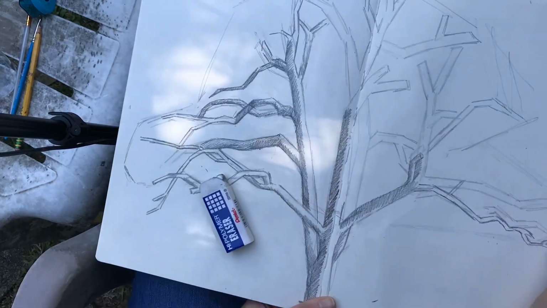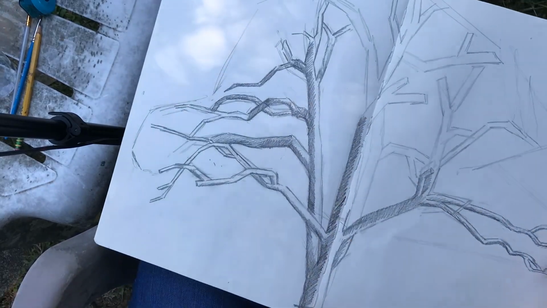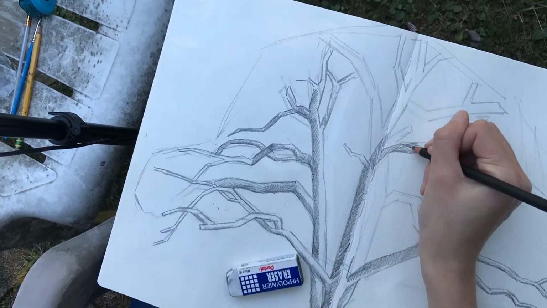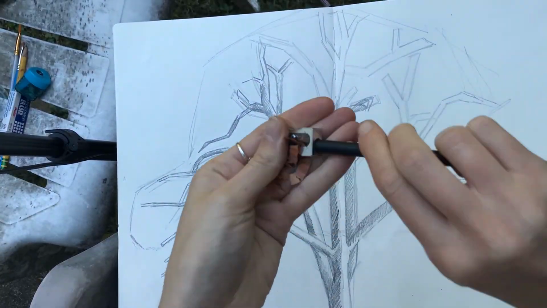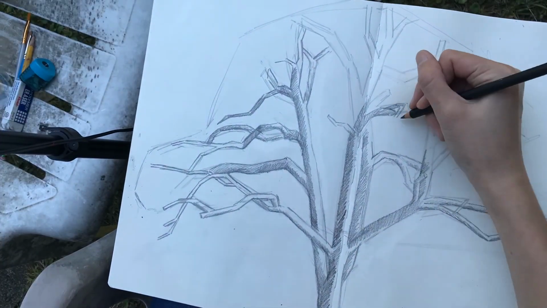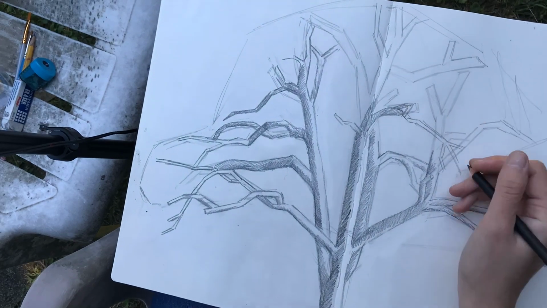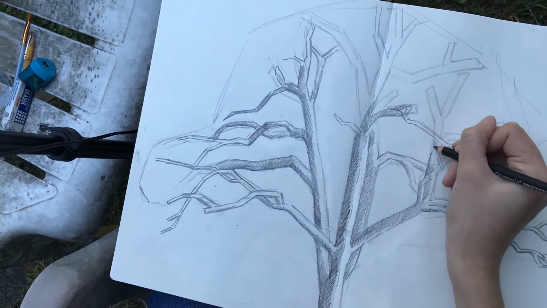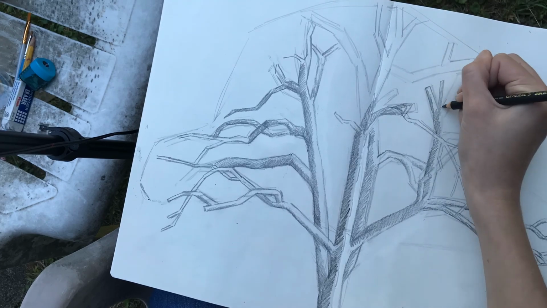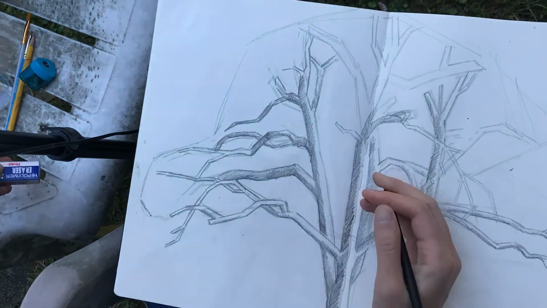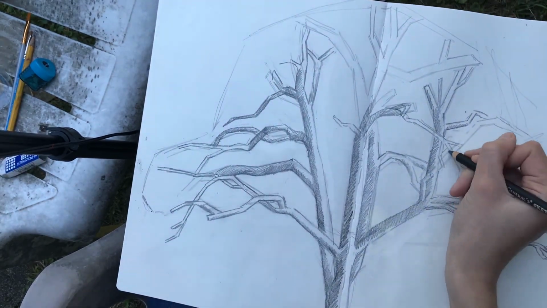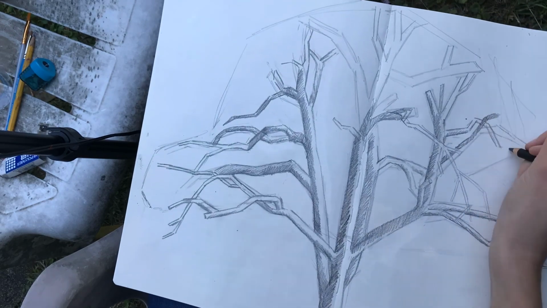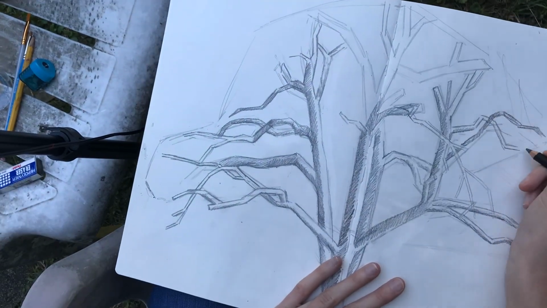As I go though, there are going to be parts where I start to add more detail and additional branches that are coming off the main branches. Note that not all pencil sharpeners were created equal. Right here, there was a point where I realized the original pencil sharpener I brought out was not made for the Sketch and Wash pencil. At this point, I'm starting to add some branches that are even coming in front of the other branches, which is part of what makes trees so complex.